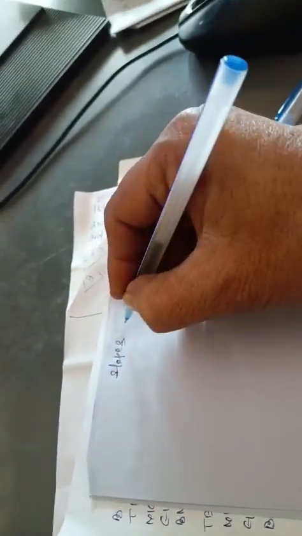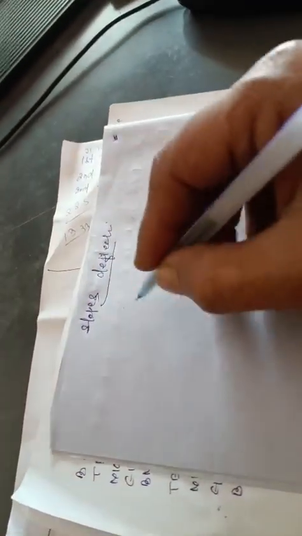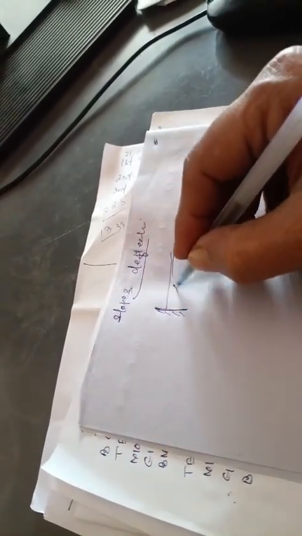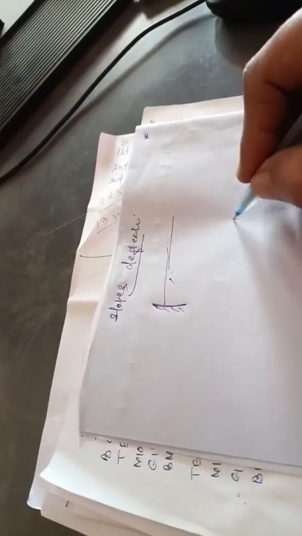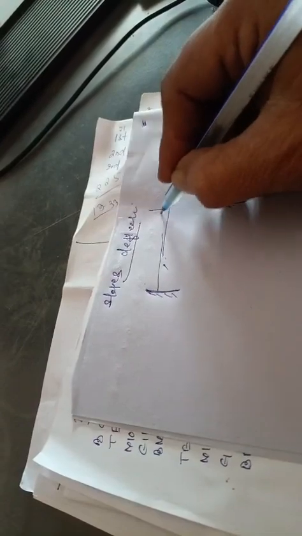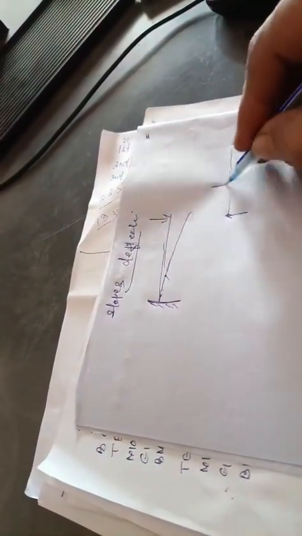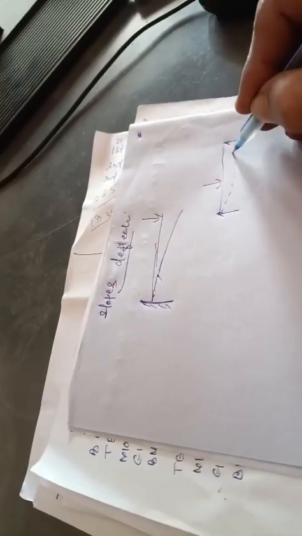Slope and deflection. Whenever a cantilever or a beam is loaded, it deflects from its original position. A cantilever is one where one side is fixed. This is a cantilever, and any beam, simply supported or otherwise, when loaded, deflects from its original position. If it is simply supported, it deflects in this fashion.